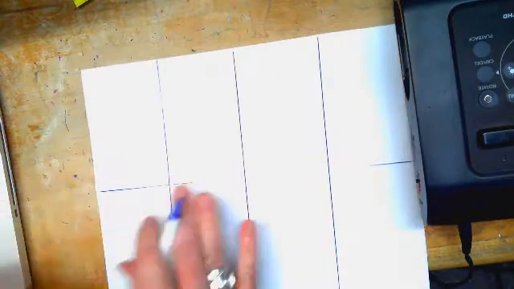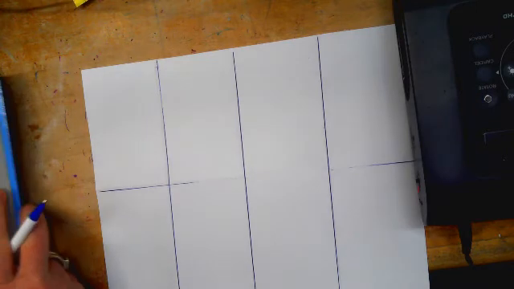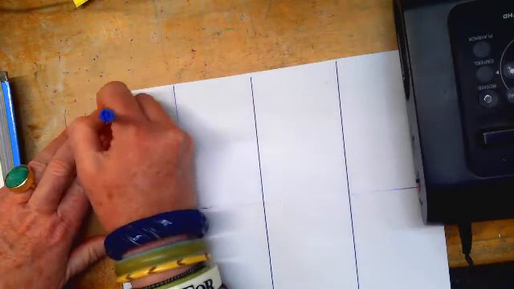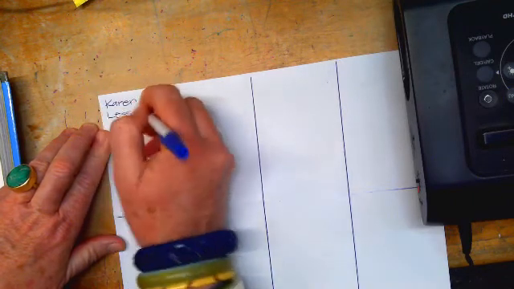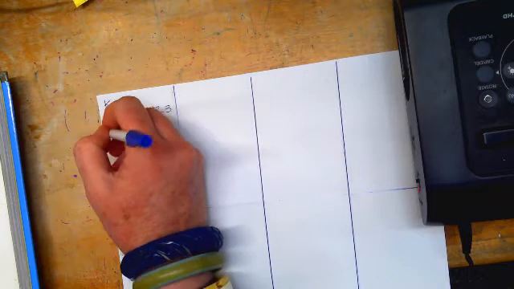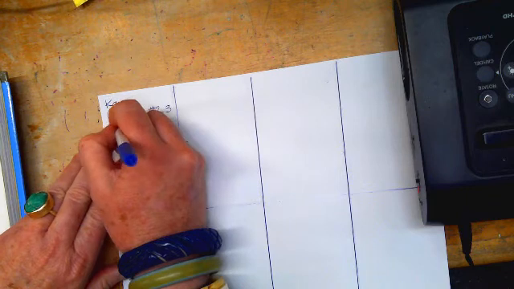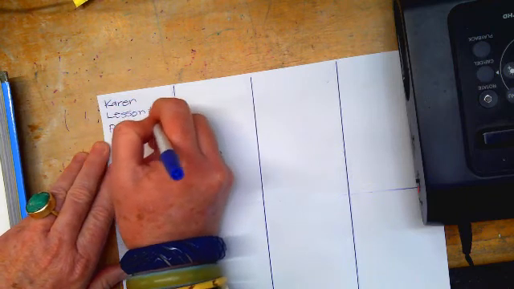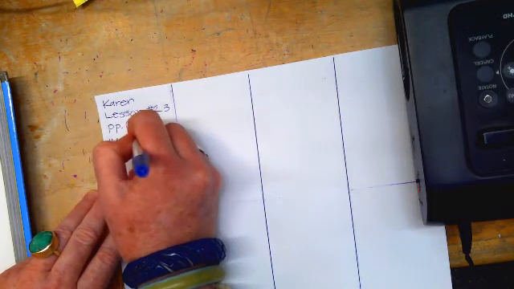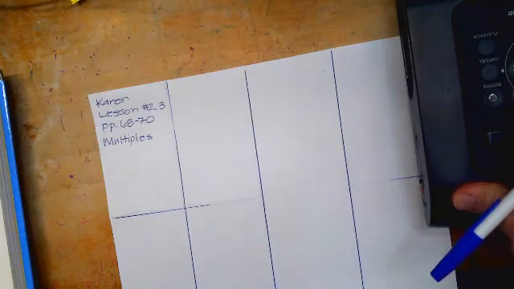Okay, so the lesson we're working on today is lesson 2.3. So I'm writing my name in the corner. You're writing your name in the corner. This lesson is pages 68 to 70. And if you want to write on here "multiples," if that helps you remember what we're working on, that's a good idea to do.